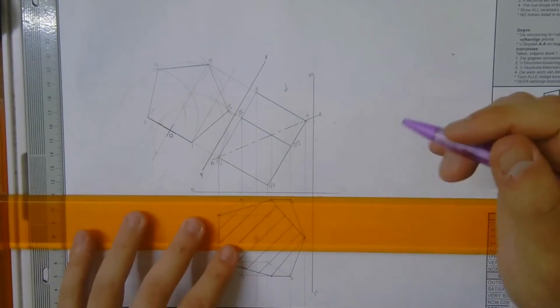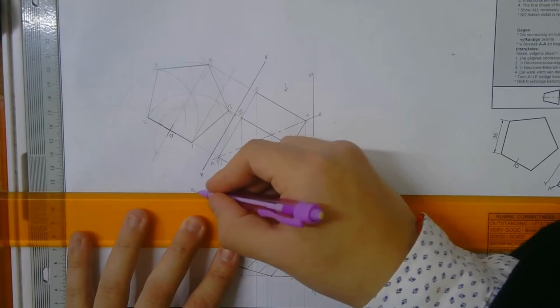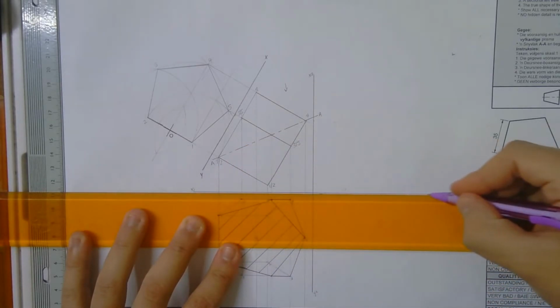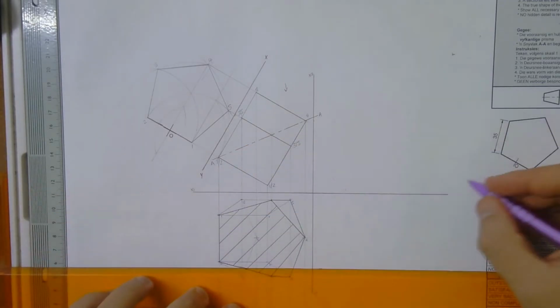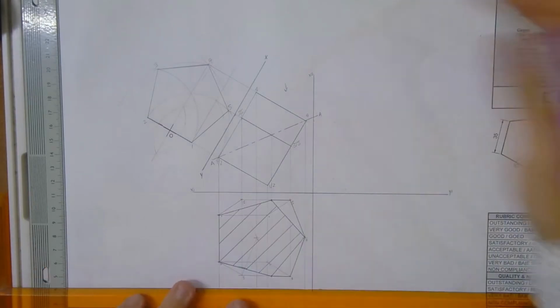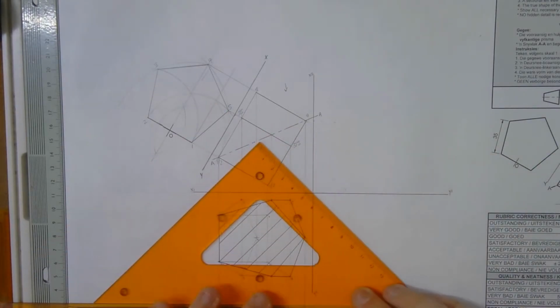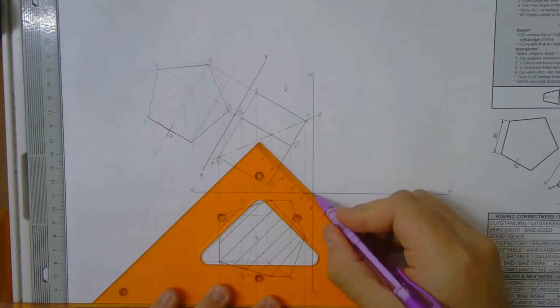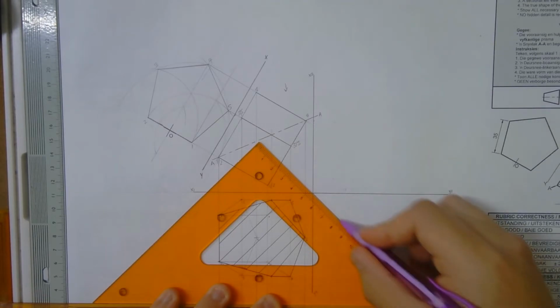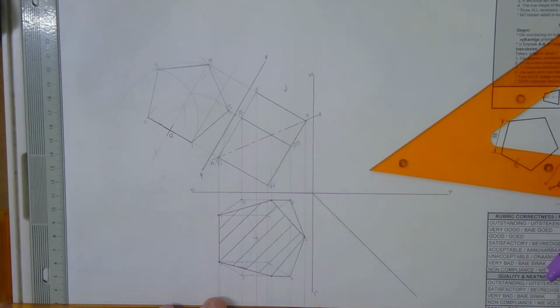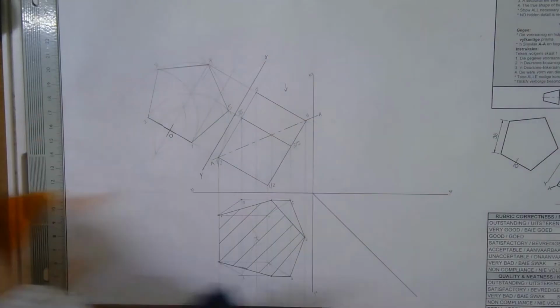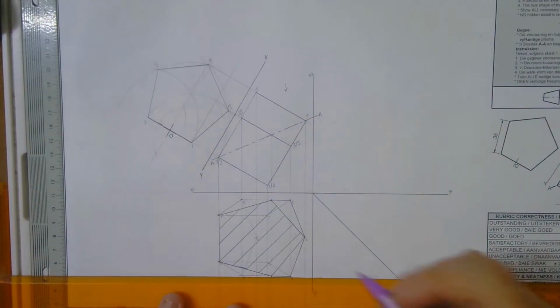So we have to extend it a little bit further. What comes here? The 45-degree line. There we have it.